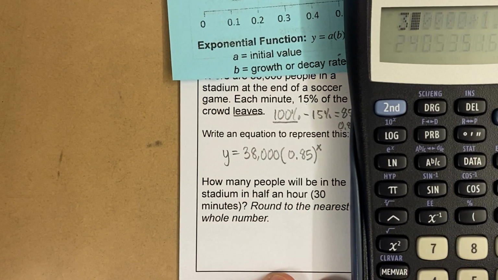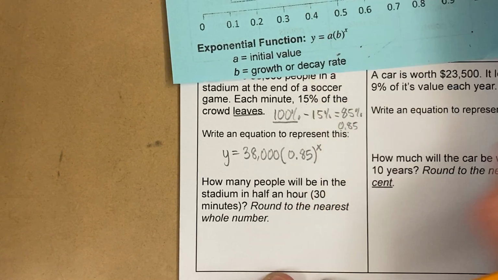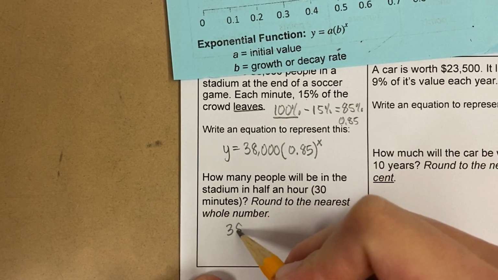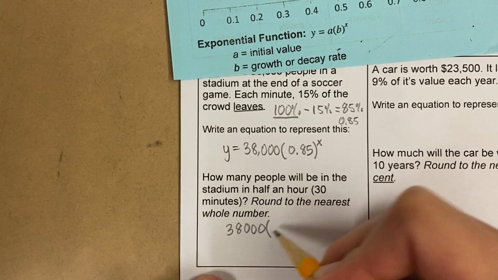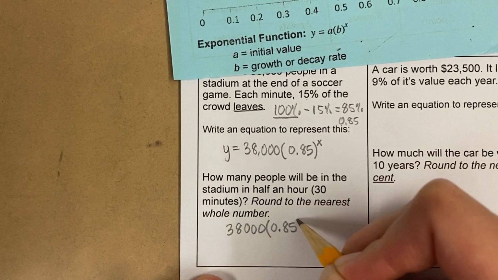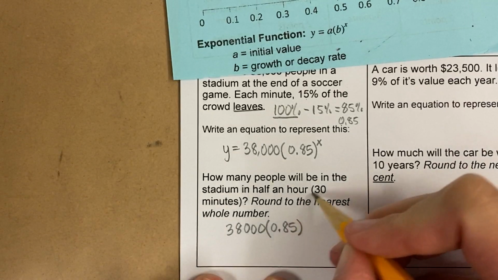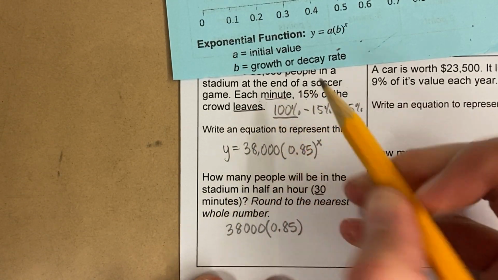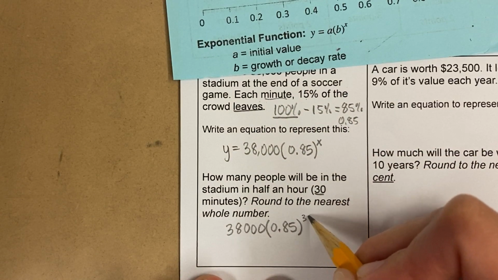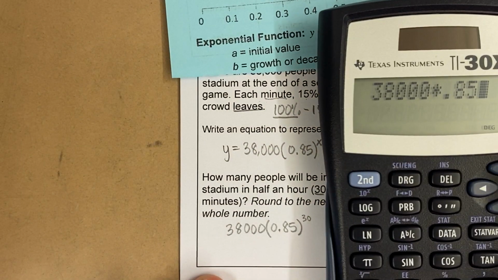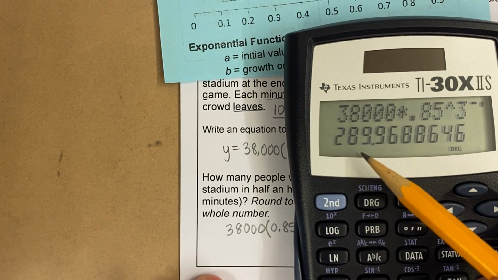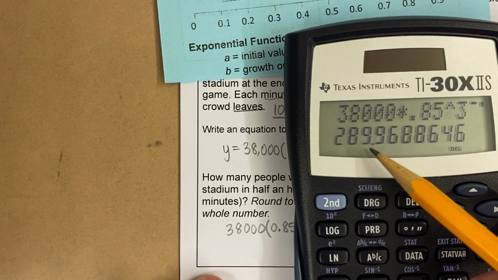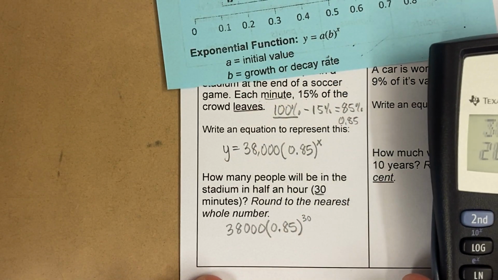And let's go ahead and put this in our calculator, right? Because what I'm doing is I'm going to put this in my calculator, 38,000 people decaying at a rate of 15% after 30 minutes. 30 minutes, look, half an hour. Remember this, each minute, so this is minutes up here. After 30 minutes, how many people are going to be left? Not too much, right? The game ends, most of the crowd leaves. So after half an hour, there's just not too many people left. We're talking about in the hundreds instead of in the thousands.